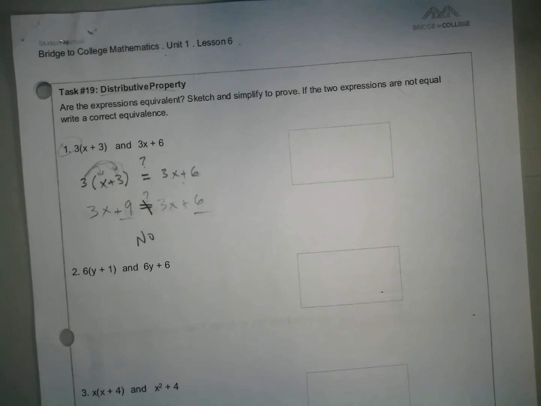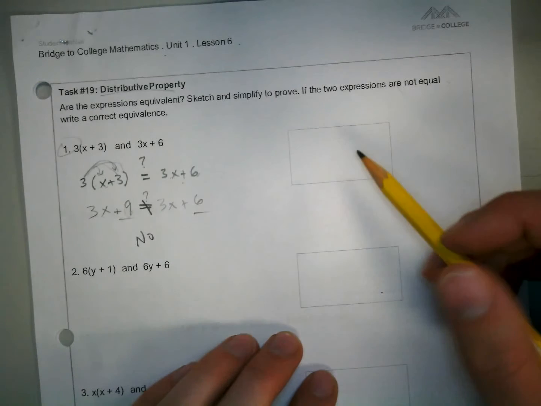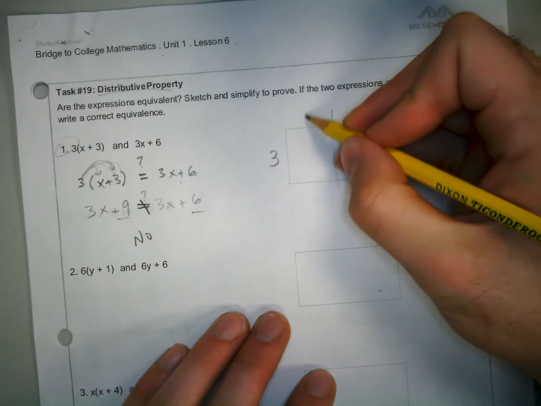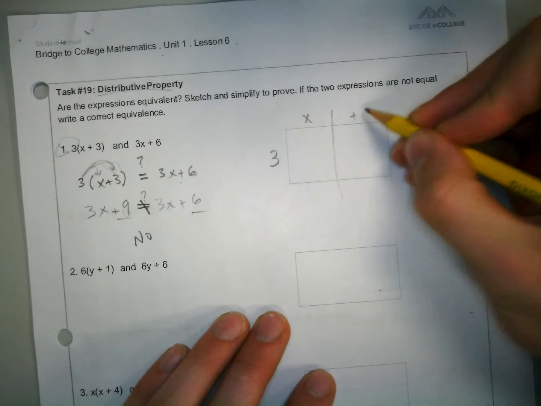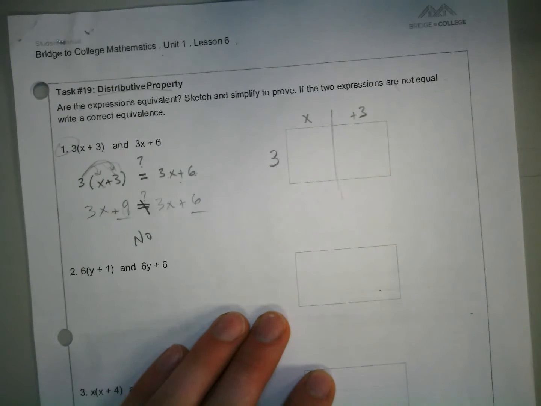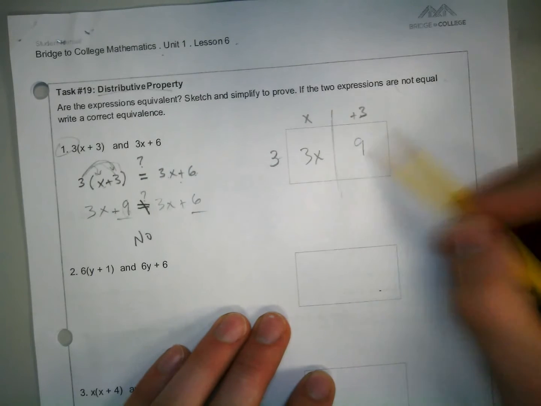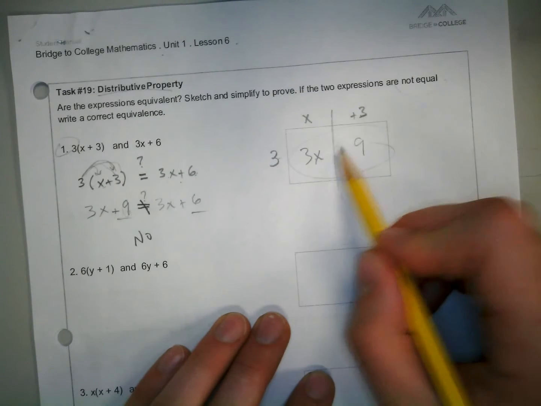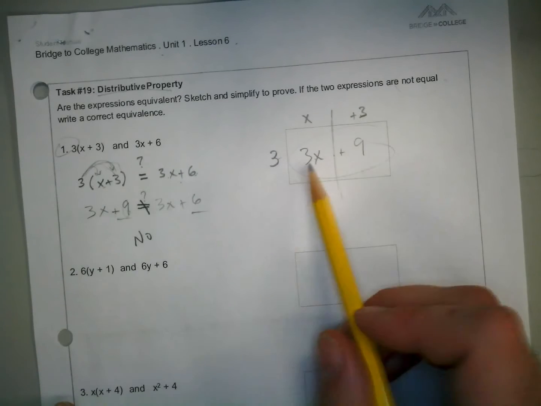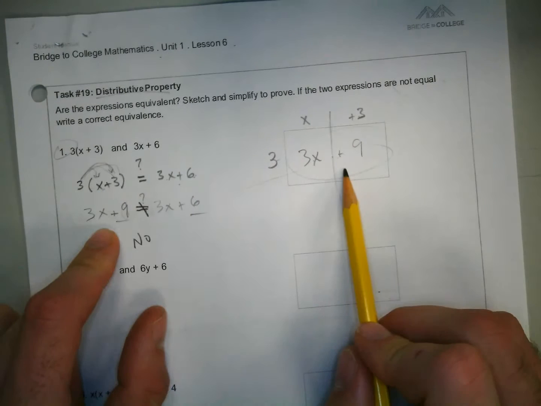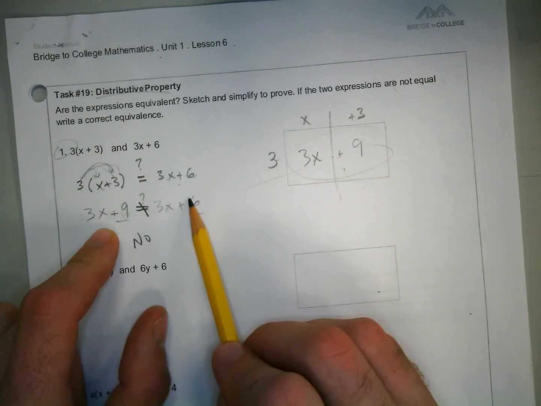Let's look at it here as well. Area model would tell you like this. 3 times x plus 3. 3 times x, 3x. 3 times 3 is 9. The whole area of this is 3x plus 9. All right. We showed it both ways. I mean, it works here and here. But again, it's not equivalent to 3x plus 6.